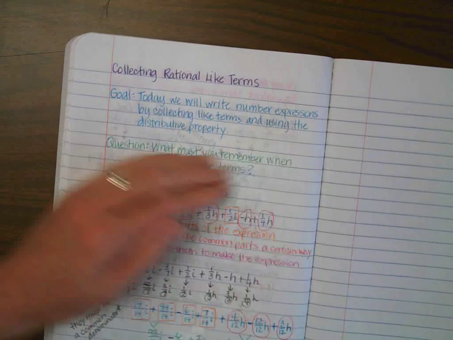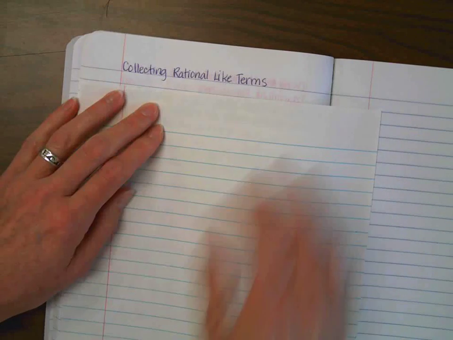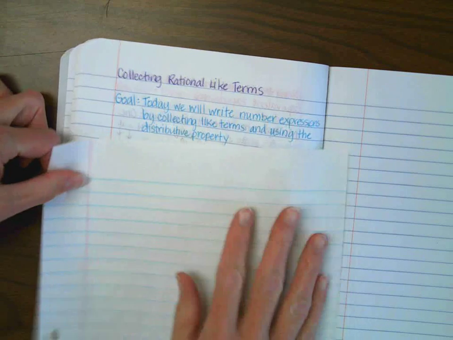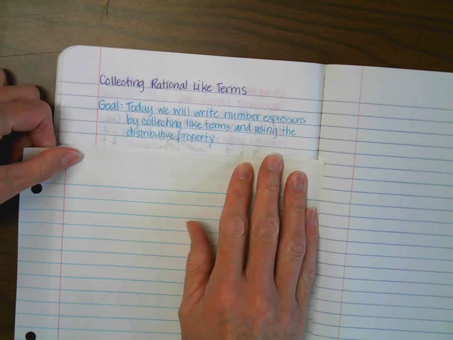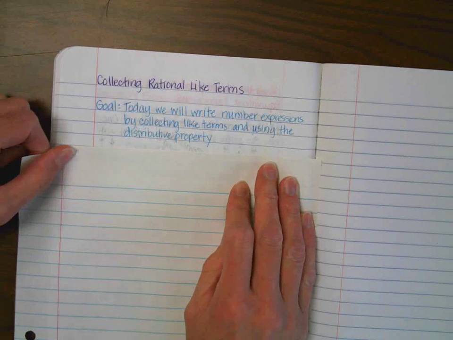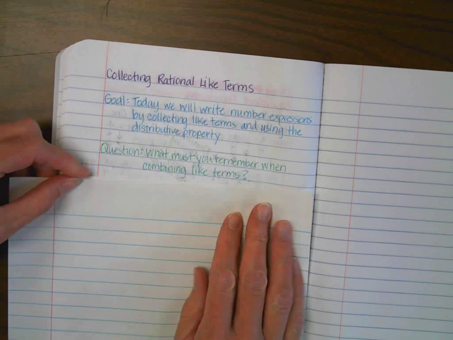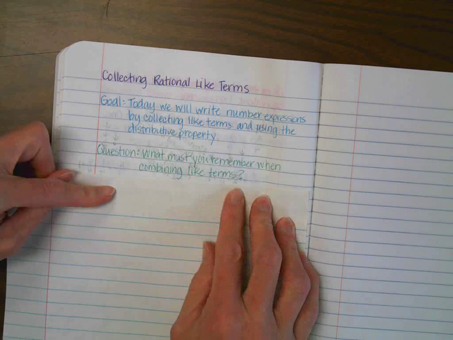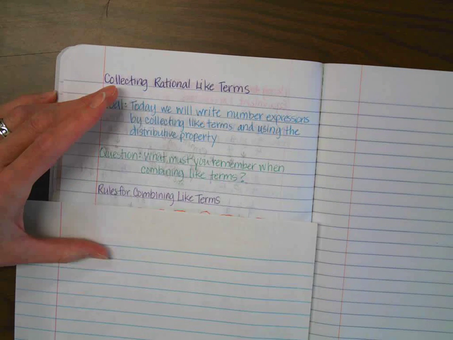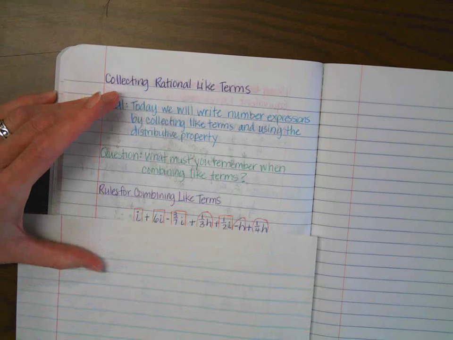Okay, so the name of this lesson is Collecting Rational Like Terms. Our goal for today is: we will write number expressions by collecting like terms and using the distributive property. The question I want you to be thinking about is, what must you remember when combining like terms? Okay, rules for combining like terms.